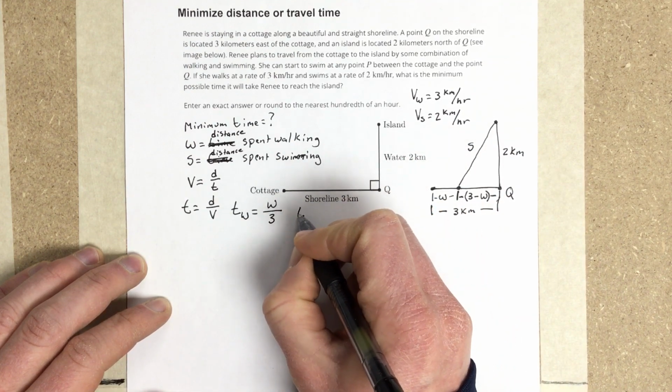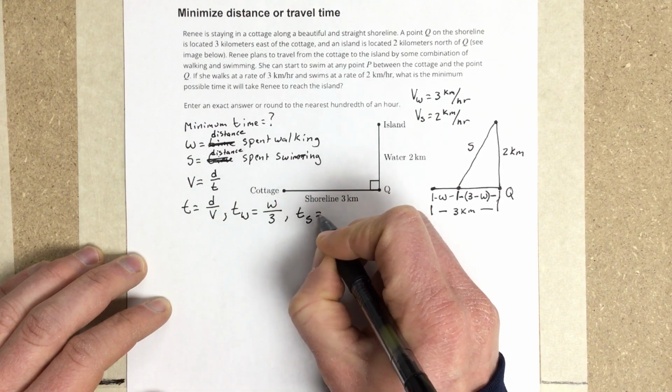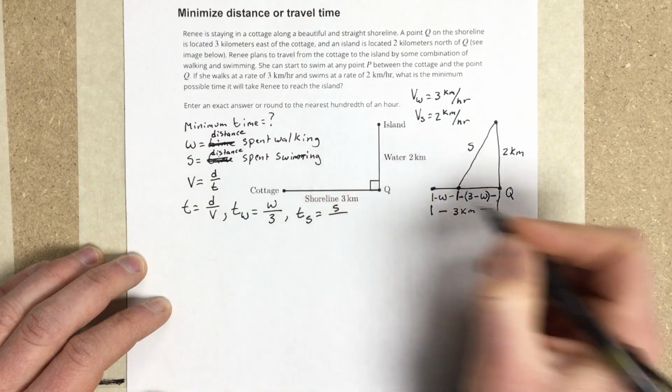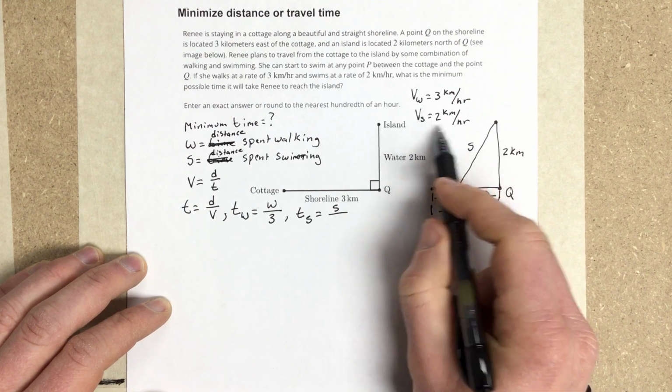And the time spent swimming is going to equal S divided by the velocity, which is 2.